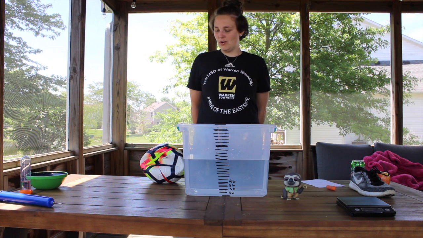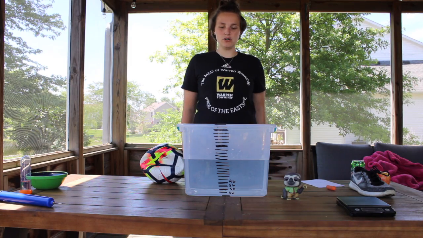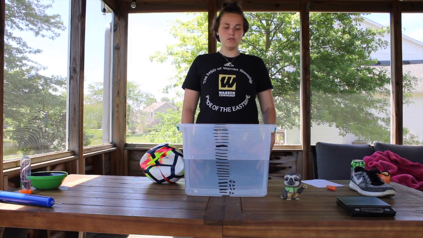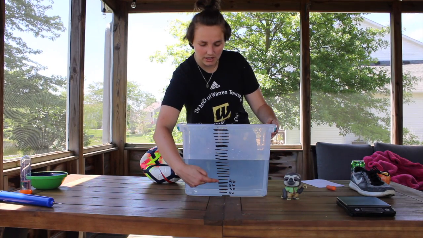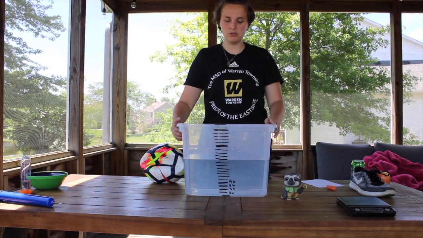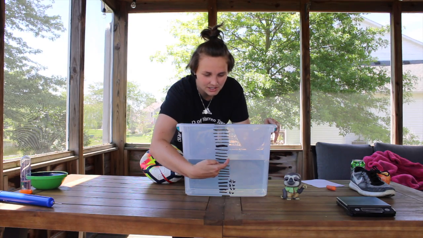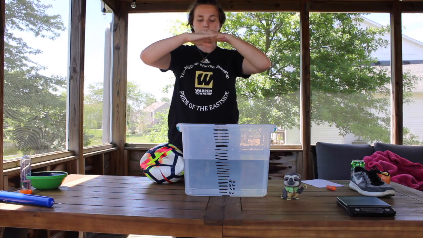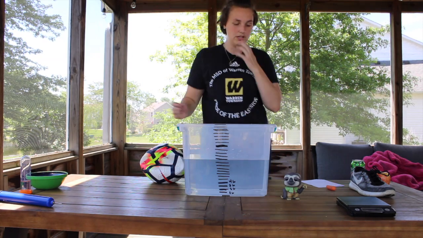Alright, so we're going to do a lab today about volume and mass, and we're going to start with volume first. So first off, I have this tub of water, and you can see the different lines. Each of these lines equals 1 liter. So we are currently at 12 liters. You can see it right here. It's called the meniscus of the water, and that's where the water meets the line. And so that's how we know how far up it is. So it's currently at 12 liters.